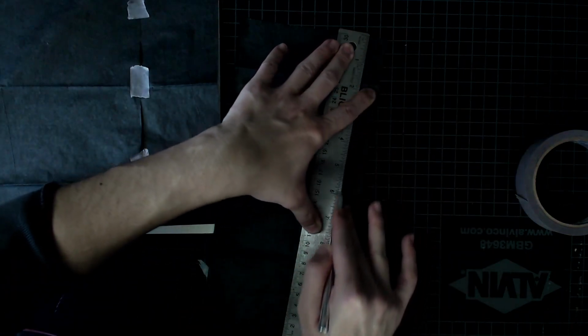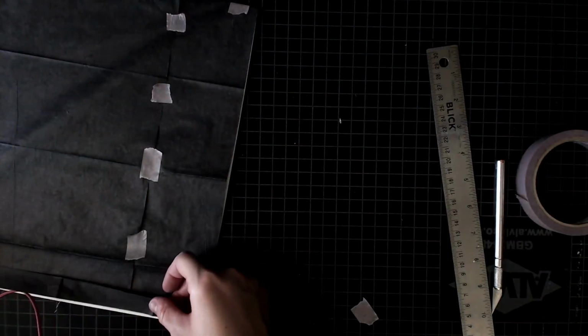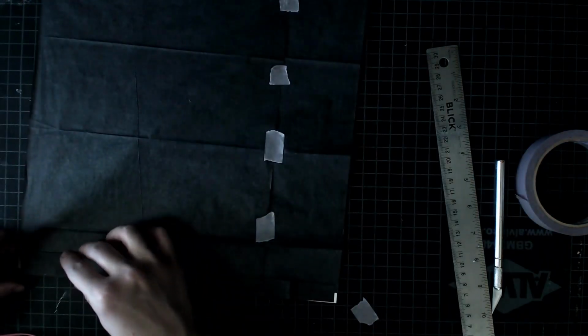So this is a good tip. If you feel like your blade is getting dull, go ahead and change it. I also think this wax paper, or the material on this, is really, really slippery. All good crafting tips.